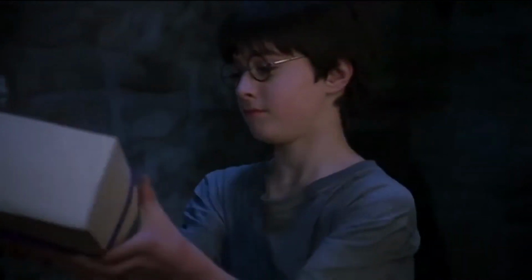Baked it myself, words and all. Okay, so let's break that down. A miniature box was made for Hagrid to hold. That way it looks tiny in the giant's hands.